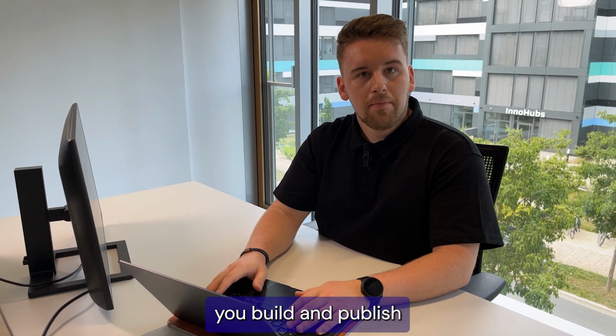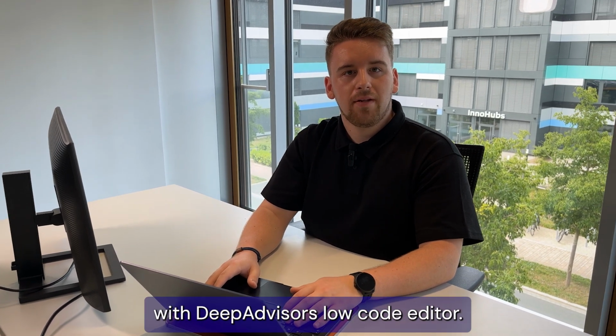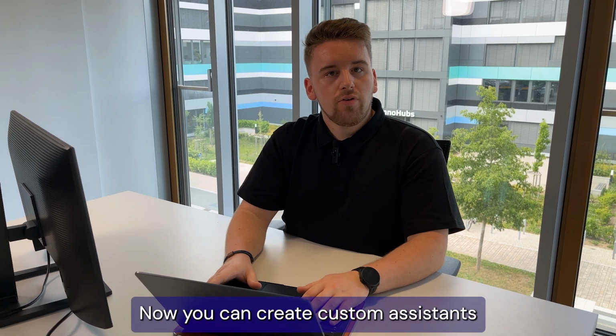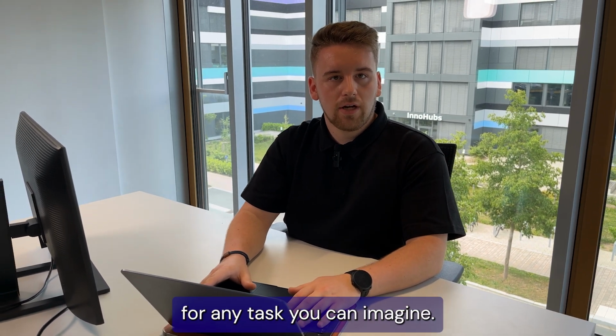And that's how you build and publish your very own Brainboard with DeepAdvisor's low-code editor. No heavy coding required. Now you can create custom assistants for any task you can imagine.